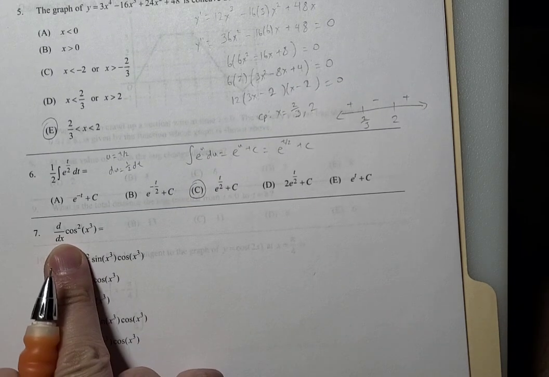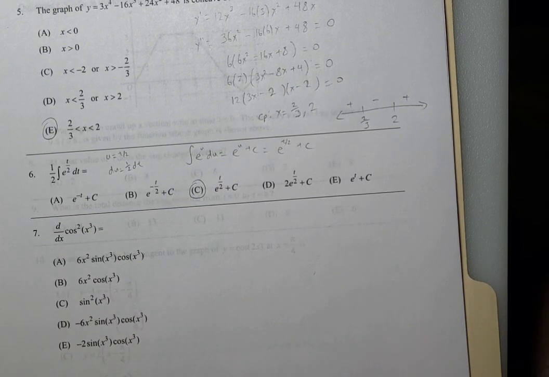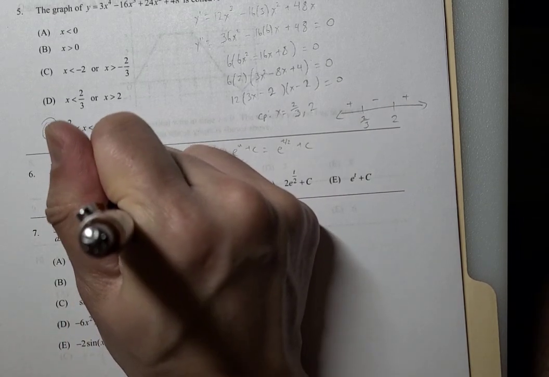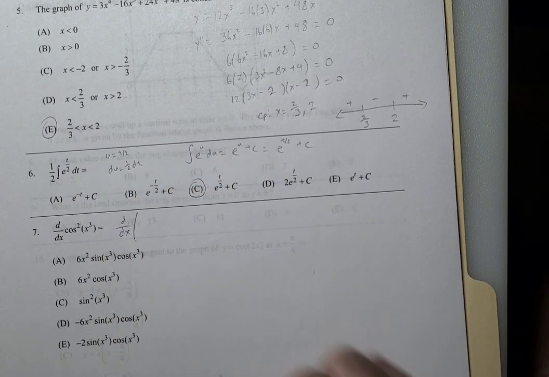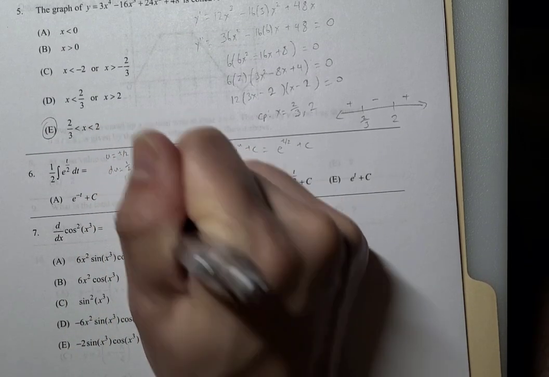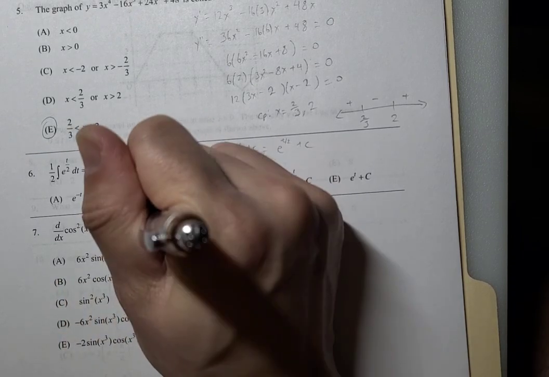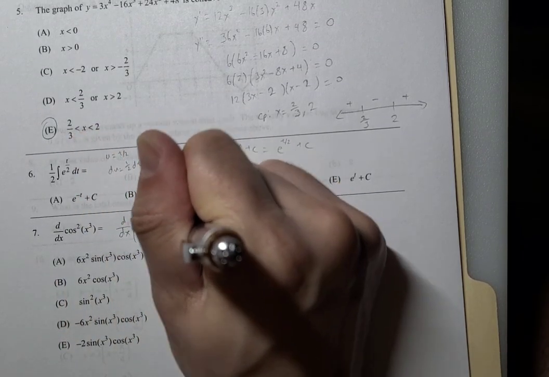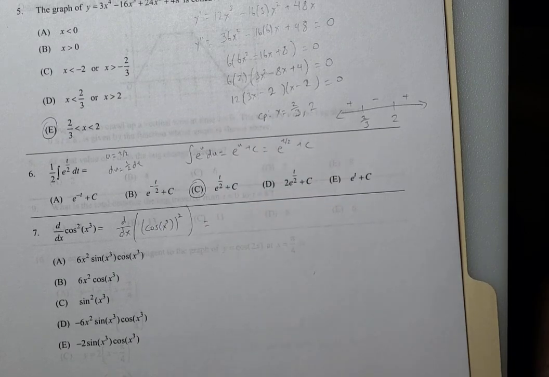All right, derivative of this guy. Okay, you have to be careful. We need the chain rule. So a different way to write this, if it helps you out, would be cosine of x cubed, that's this guy, and then this whole thing squared. If that helps you to visualize going outside in.